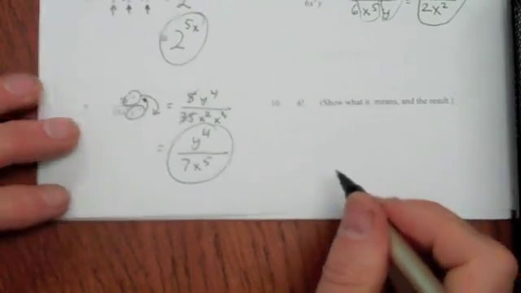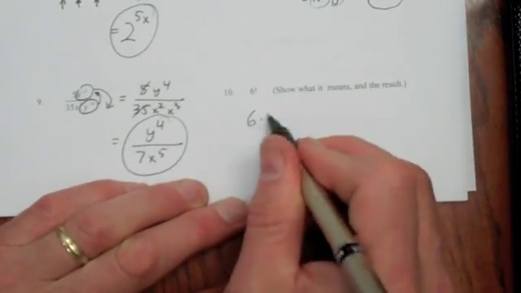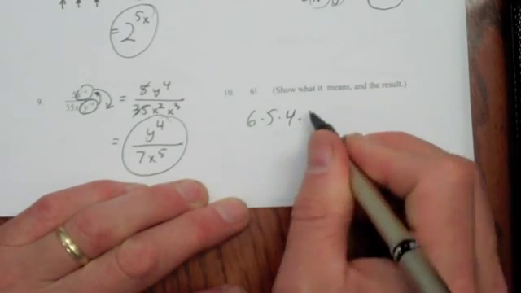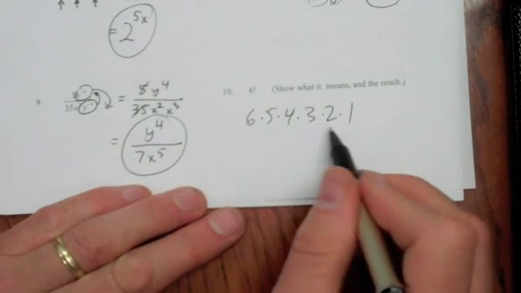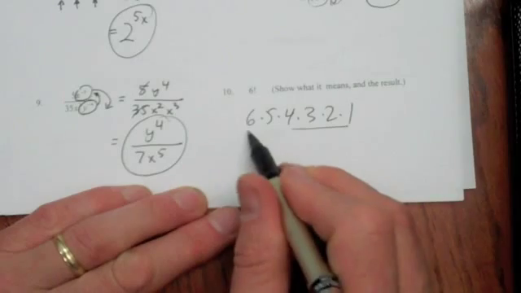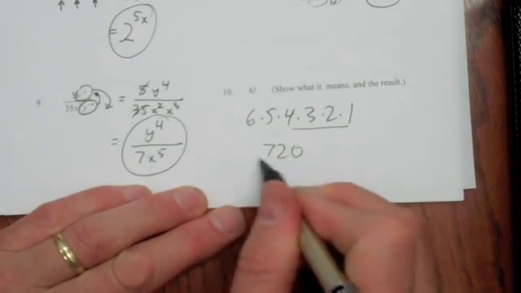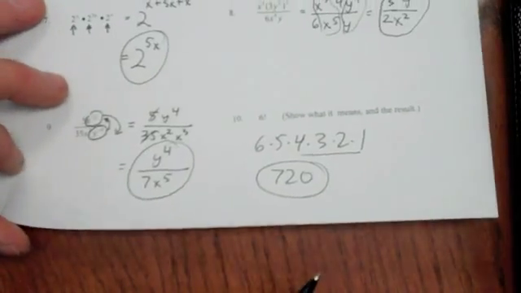Okay? 6 factorial, this is a pretty simple problem, just showing you that 6 times 5 times 4 times 3 times 2 times 1, pretty simple. That's going to be 24 times 5 is 120, times 6 is 720. If you use a calculator, 6 factorial can also be found on the PRB. Alright, so that's page 1.